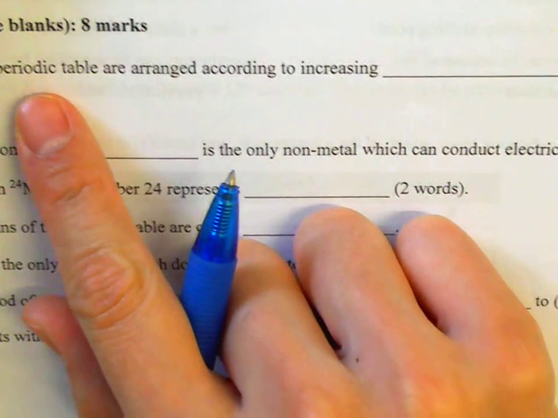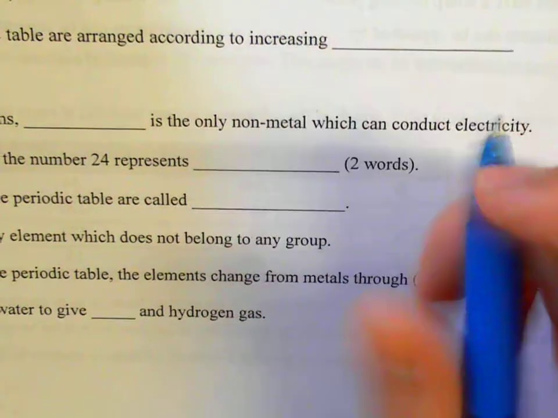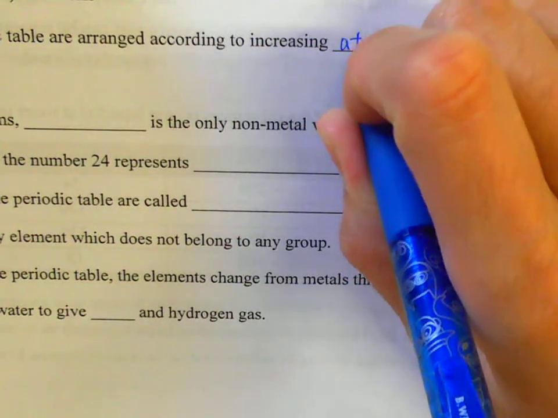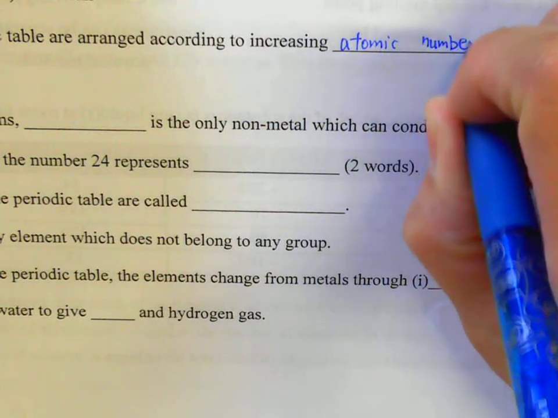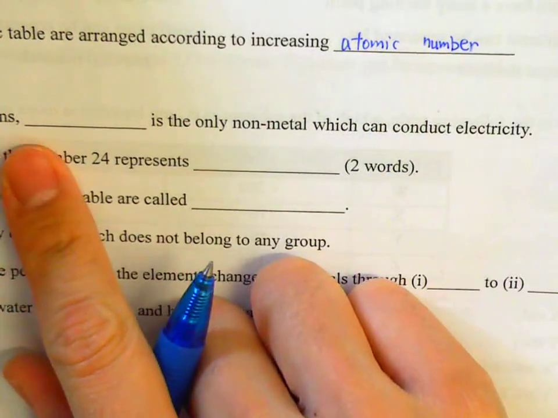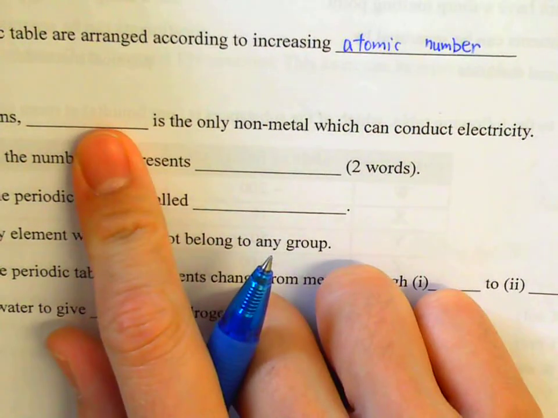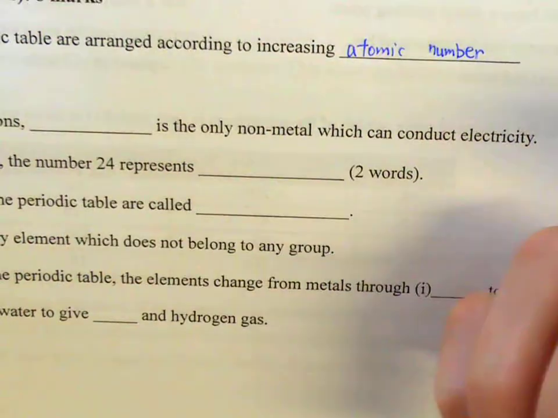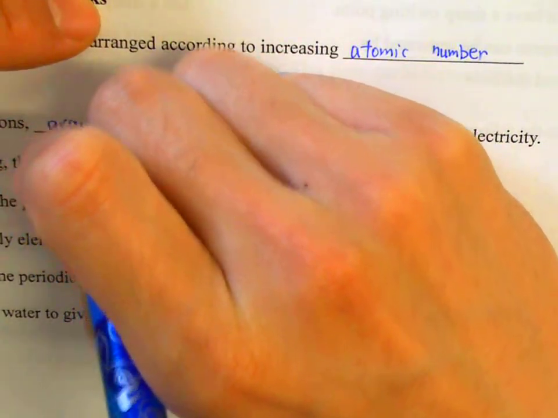Elements in the periodic table are arranged according to increasing atomic number, which you can find in your textbook as well. Under normal conditions, only one non-metal can conduct electricity. Non-metal means that it cannot be a metal. Some of you put down metals here. So this one will be graphite.